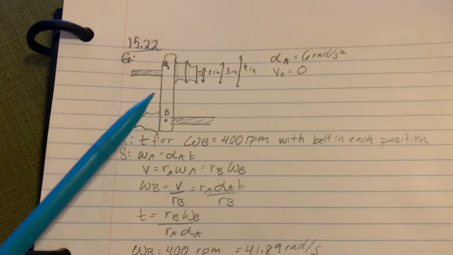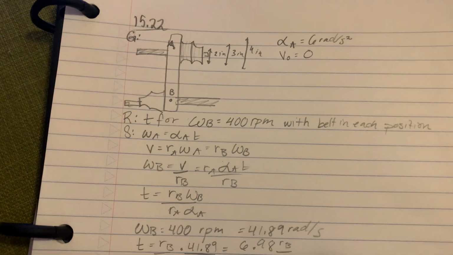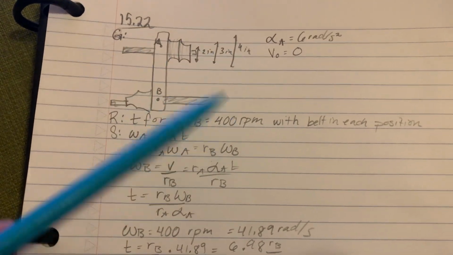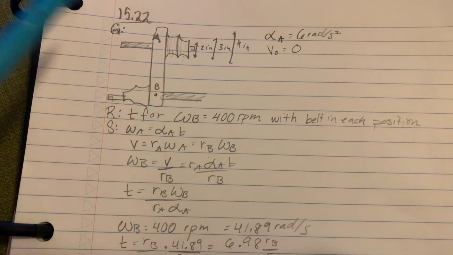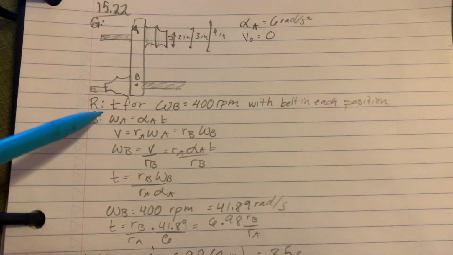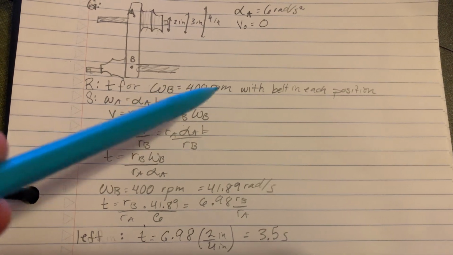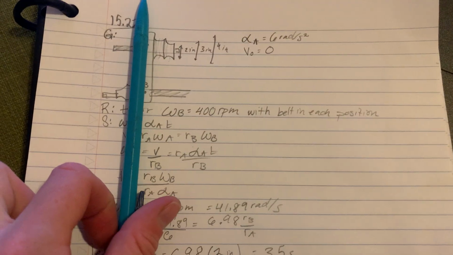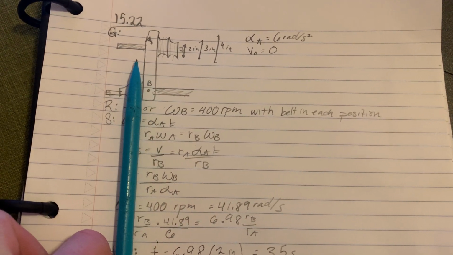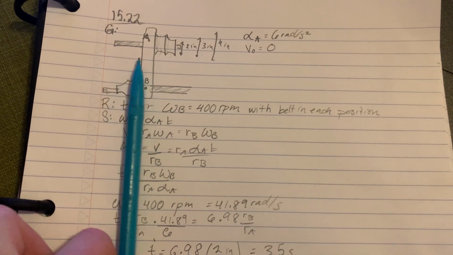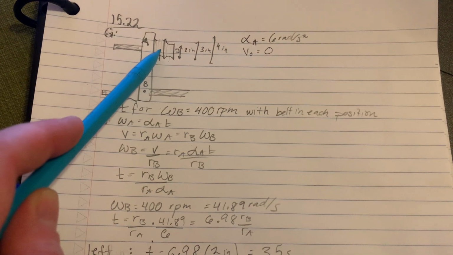The next problem is a system of gears and pulleys, or I guess one pulley, and these have different heights. So it's asking for the time for the rotational velocity to be 400 rotations per minute with the belt in each position. So we're moving the other radii or gears into position, getting different R values.